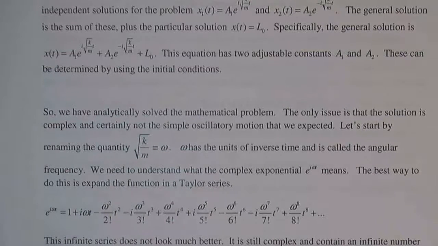All right, and this is going to be termed the angular frequency. I'll talk about it more later, but right now it just shortens up the notation. And so then my solutions look like e to the plus and minus i omega t.